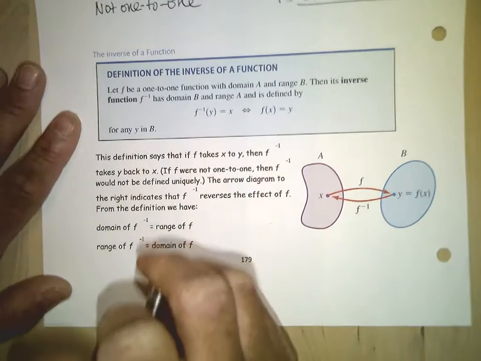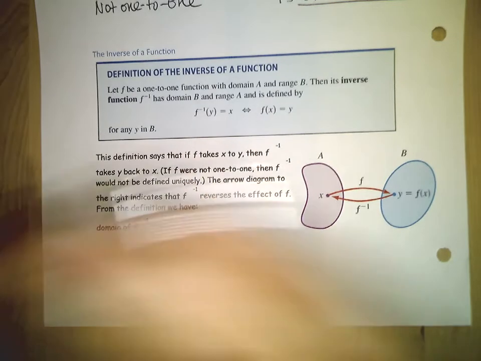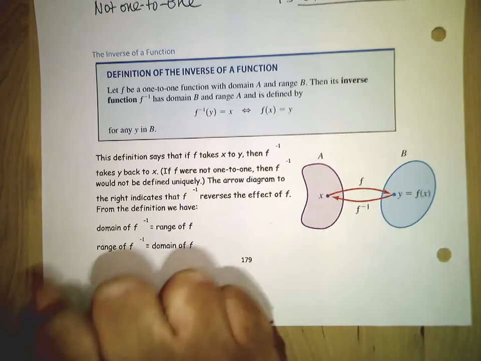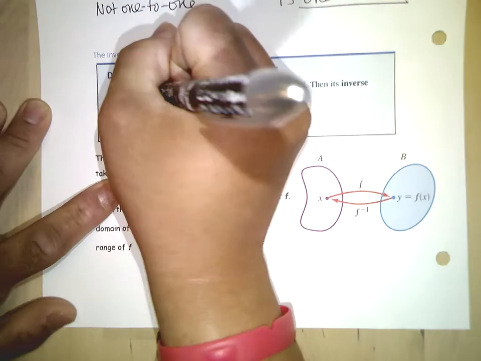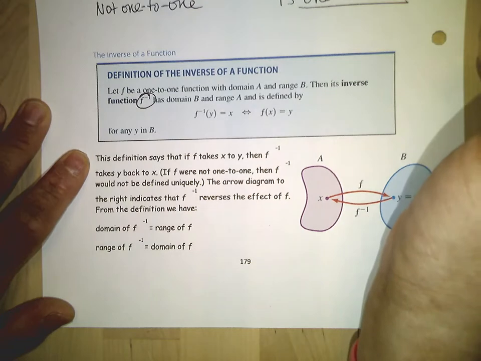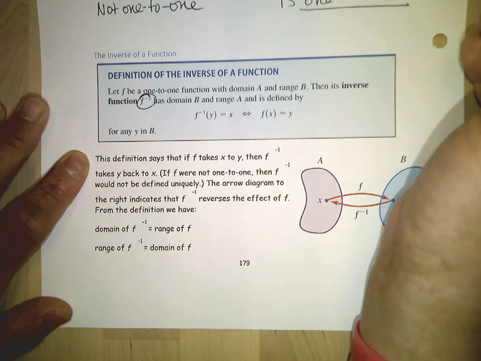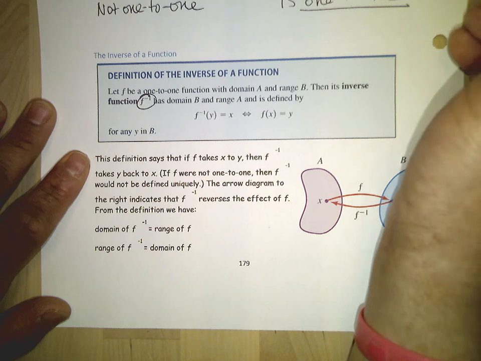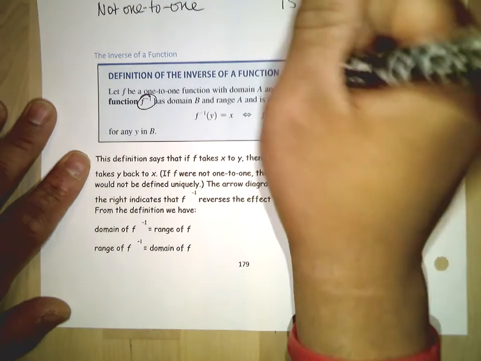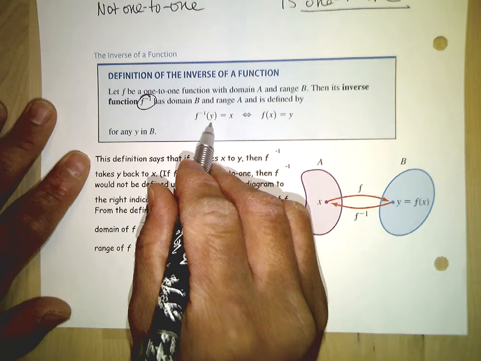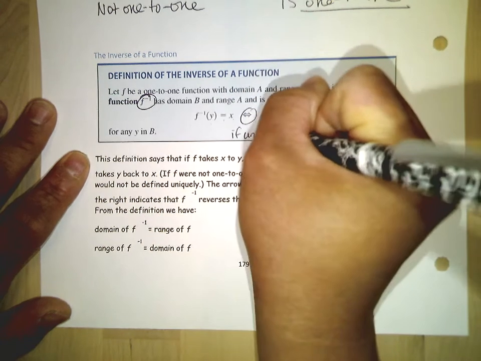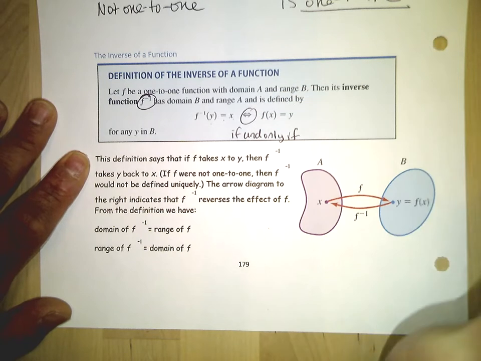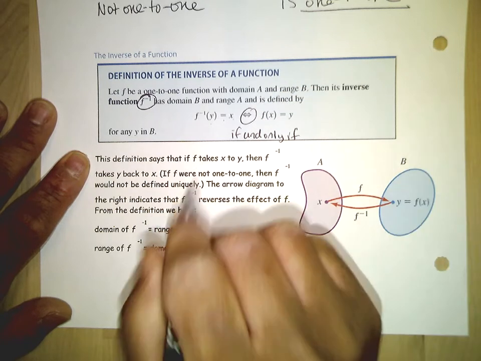All right, so here is the definition of an inverse. So if f is a 1-to-1 function with domain A and range B, then its inverse function, and this is not the reciprocal or f to the -1, that's just the notation for an inverse function, has domain B and range A, and is defined by f inverse of y equals x, and this is if and only if f of x equals y for any y in B.